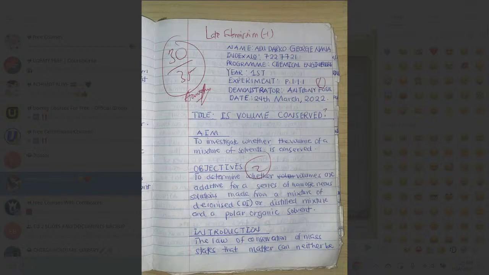You don't need to go and paraphrase aim and objectives. Just take it as it is inside the lab manual and then put it inside your report. So for example, for physical chemistry, you realize that the aim is to investigate whether the volume of a mixture of solvents is conserved, and then the objectives come after the aim. So it means that this part of the report is not complex at all. That's the aim and objectives.